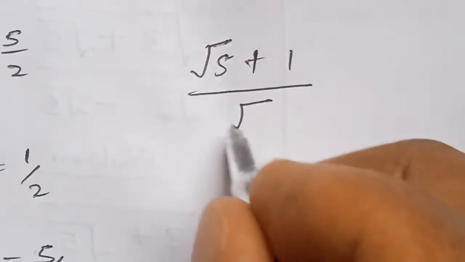To check this, we square this. We have square root of 5 plus 1 over square root of 2.